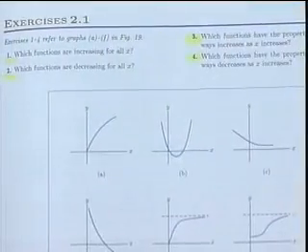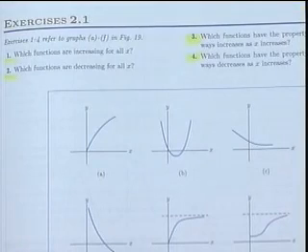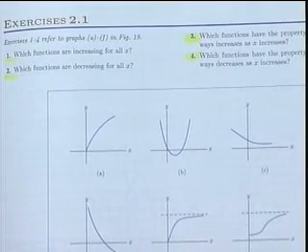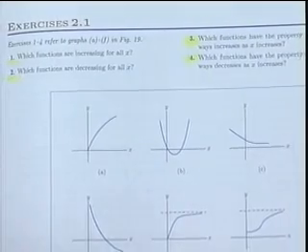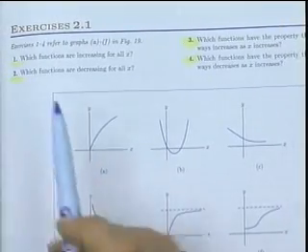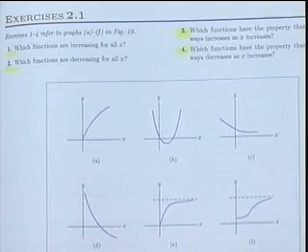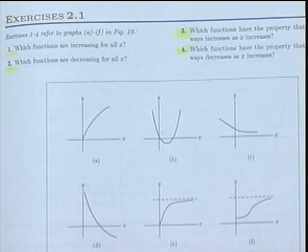This is on page 149, 2.1. All right, 2.1 was using words. 2.2 is using the symbols, so we'll put it all together here. Part 1: which functions, all these little pictures here, are functions that are always increasing?